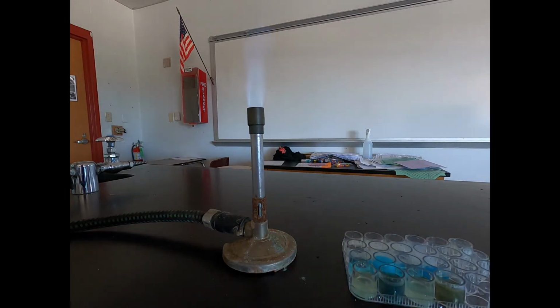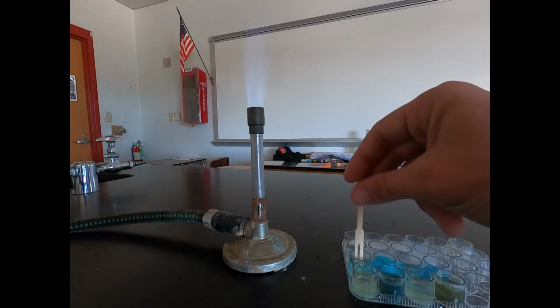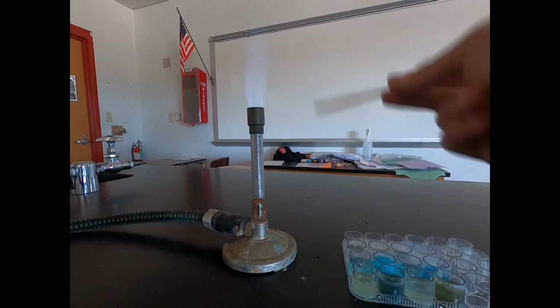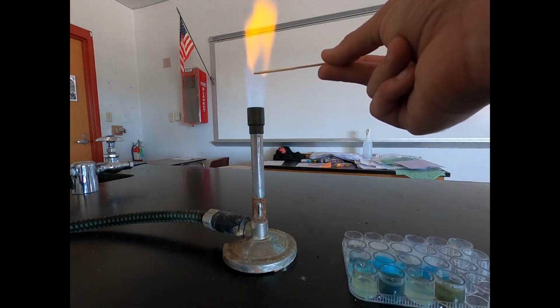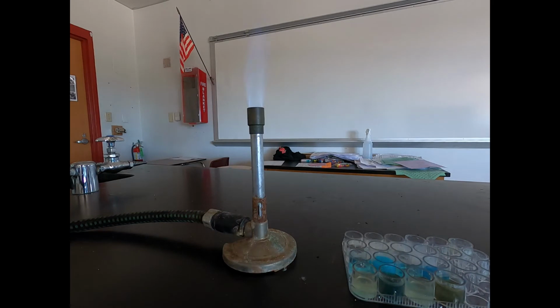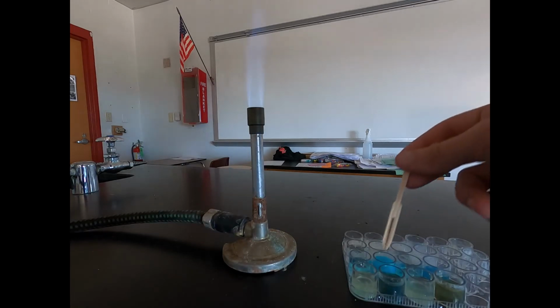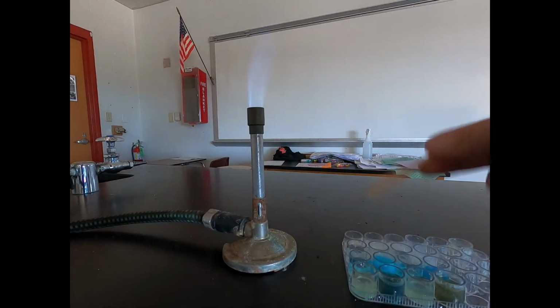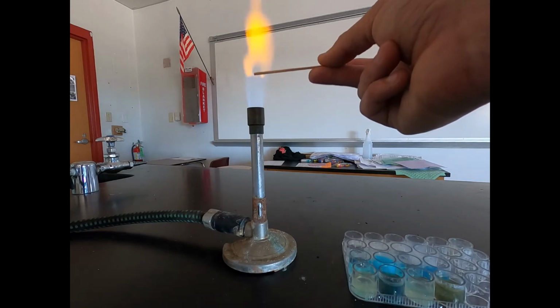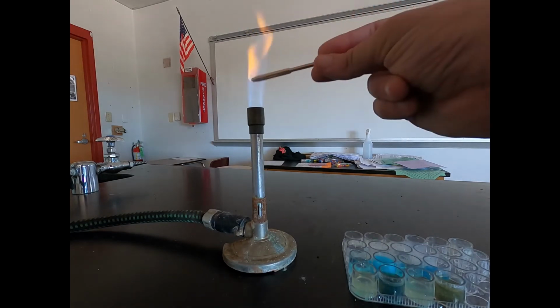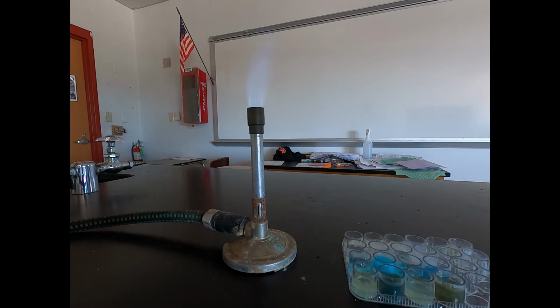Next we'll move on to our copper sulfate. First one's with sodium sulfate. Again, no real precipitate forming, but we get a nice orange colored flame on that one. Second one did have a precipitate. This is our copper sulfate with our sodium hydroxide. And that gives us a nice orange flame when we do that.